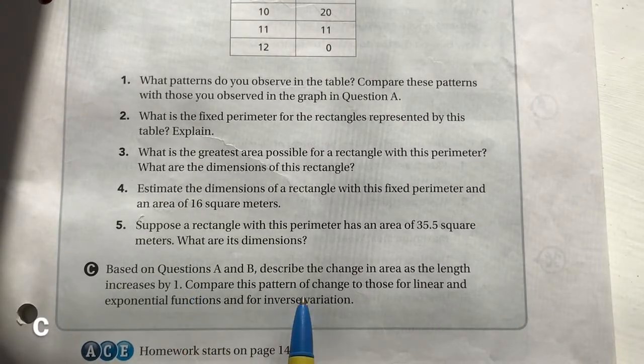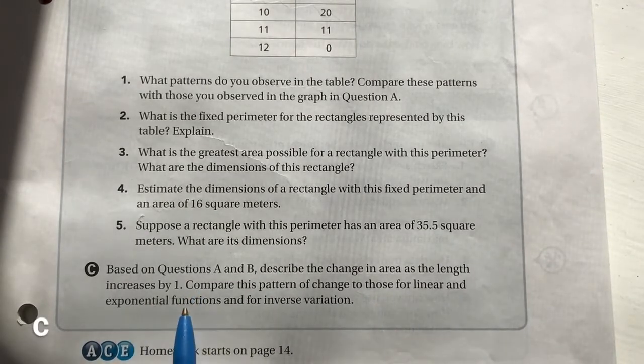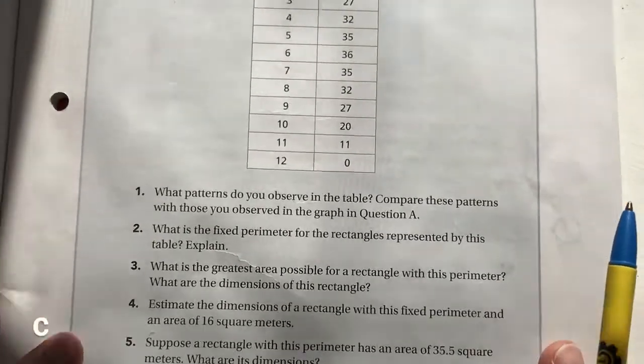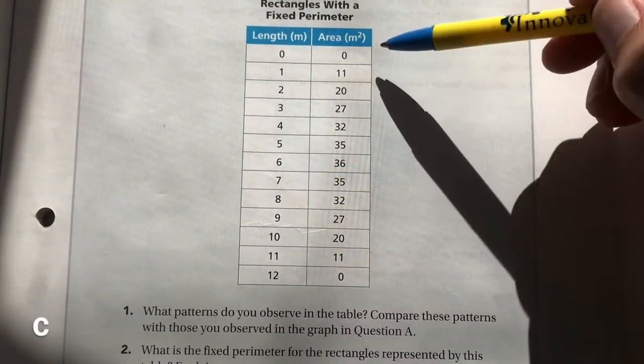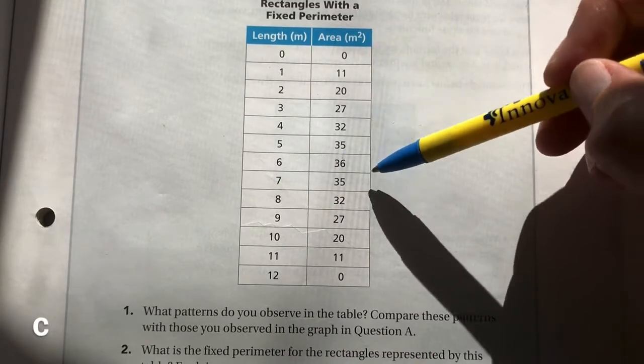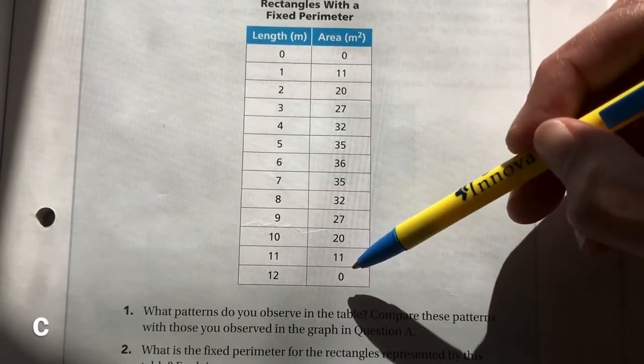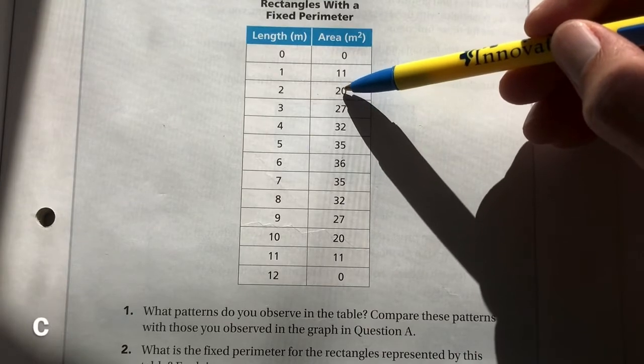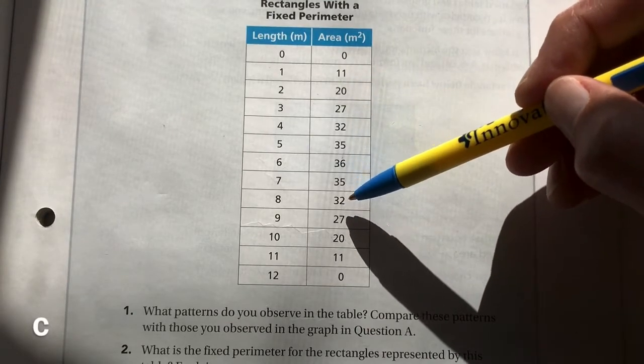Now it says here, compare this pattern of change to those for linear, exponential, and inverse variation. When it comes to linear, as things increase by 1, we would have a constant rate being added every single time, and we do not have that here at all. This is plus 11, plus 9, plus 7, plus 5, plus 3, plus 1, and then it starts subtracting that way too.